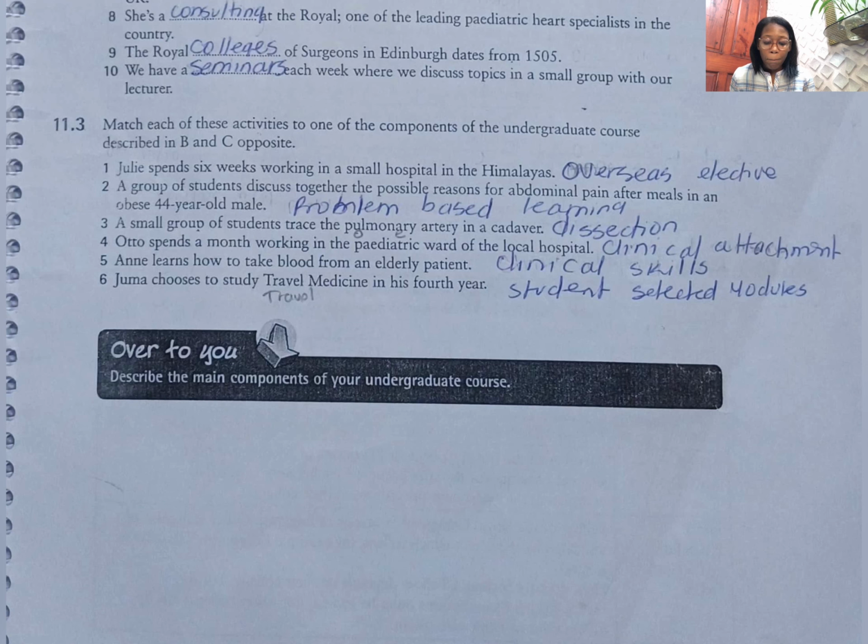Exercise 3. Match each of these activities to one of the components of the undergraduate course described in B and C opposite. 1. Julia spent 6 weeks working in a small hospital in the Himalayas. Is overseas elective. 2. A group of students discussed together the possible reason for abdominal pain after meals in an obese 44-year-old male. Is problem-based learning. 3. A small group of students traced the pulmonary artery in a cadaver.